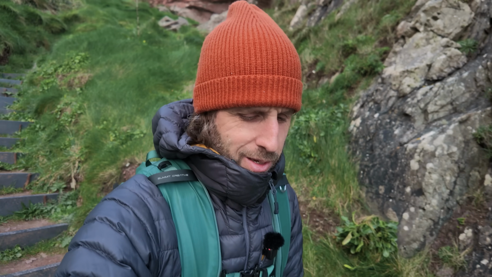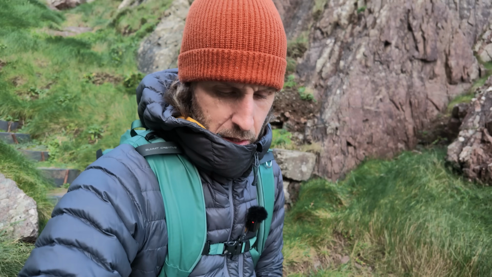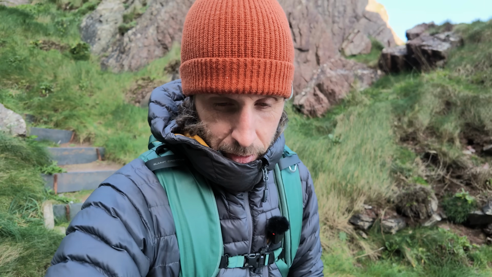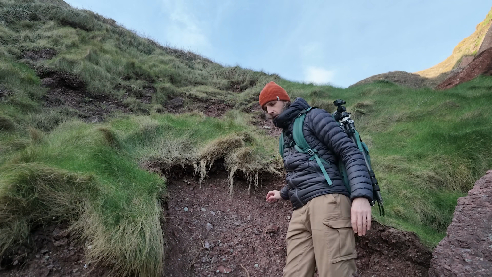But what I have noticed is diffraction doesn't appear to be so significant on this camera, or at least with these lenses, should I say, than other lenses I've tried in the past. So yeah, it's quite an interesting feature, I think.